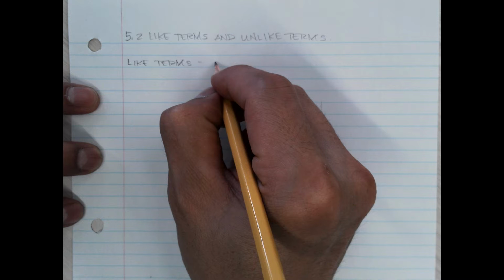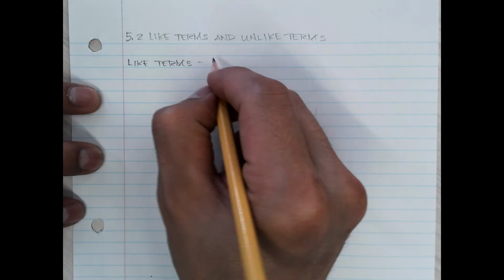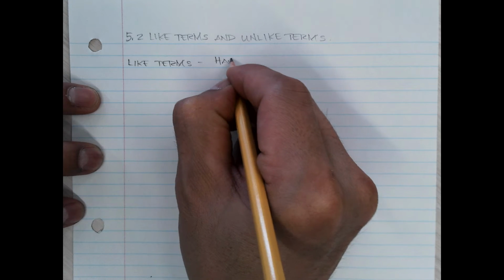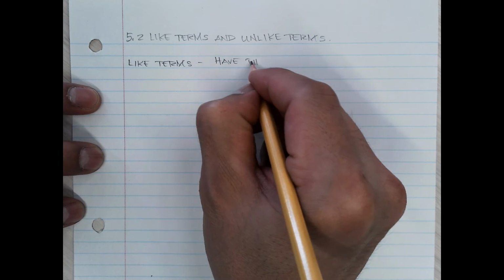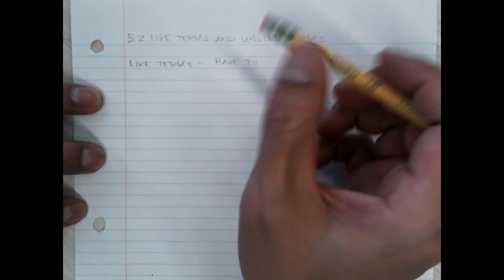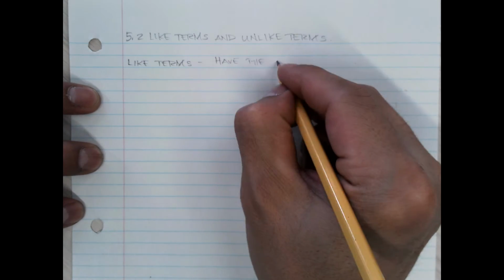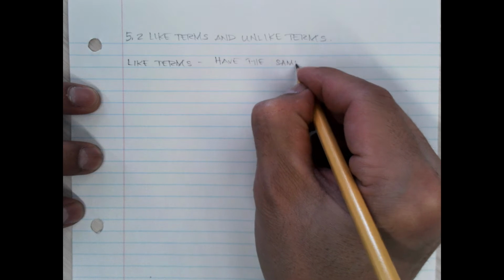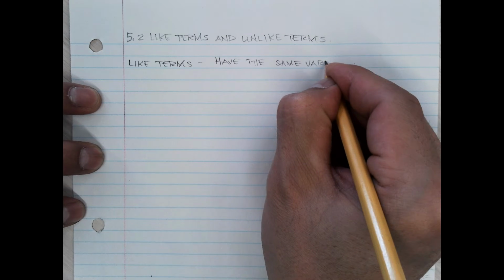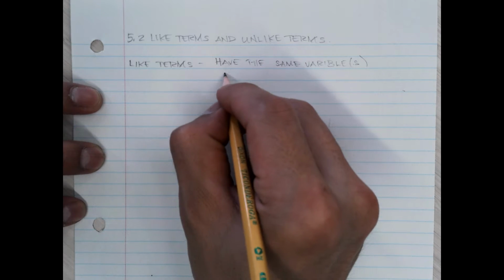So like terms have the same variable(s) or variables with the same exponents.